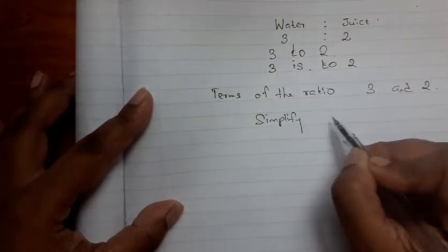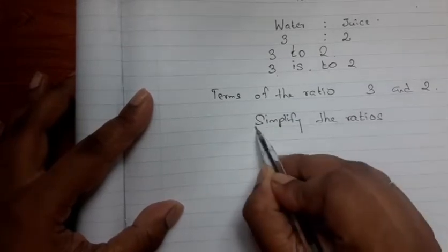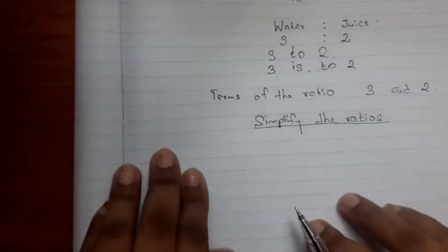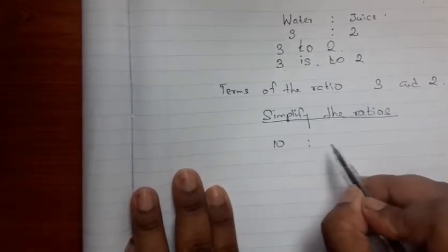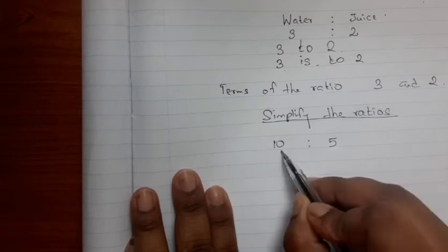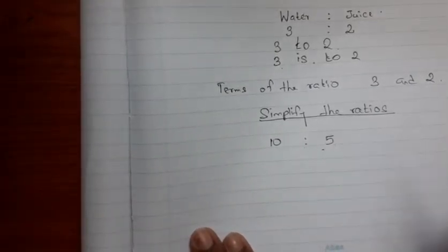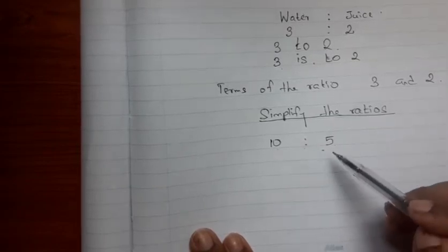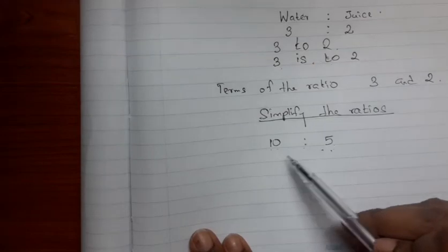Simplifying the ratios. Remember, when you simplify a ratio, I am taking the example 10 to 5. You check for the common factors for all the terms in the ratio. So here we have 2 terms which are 10 and 5.